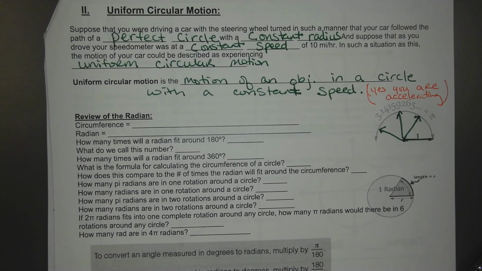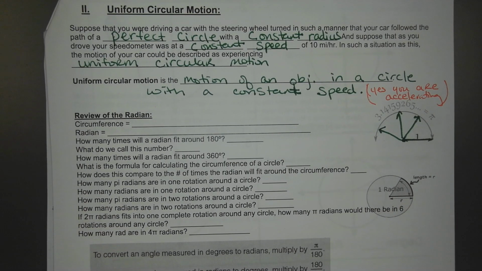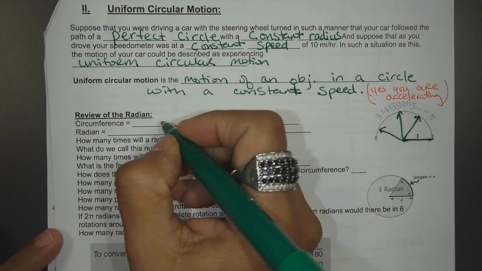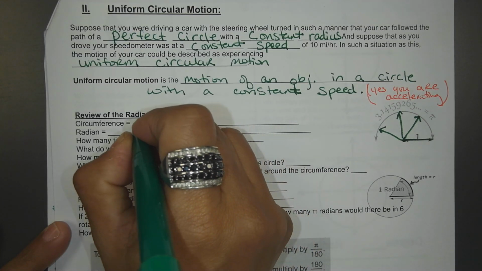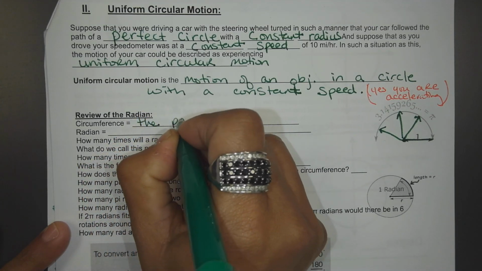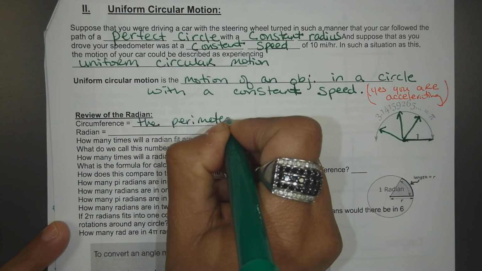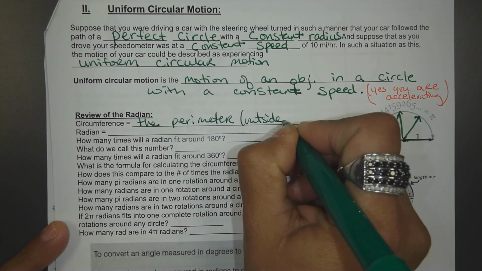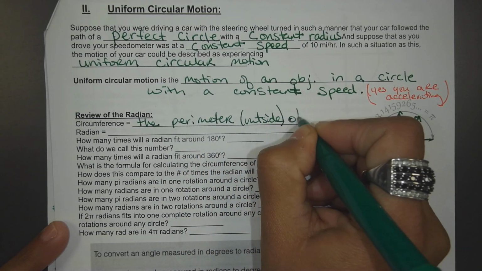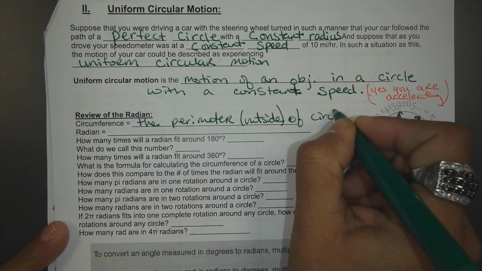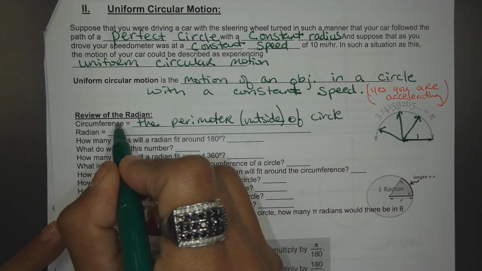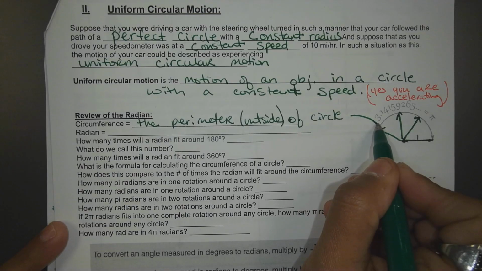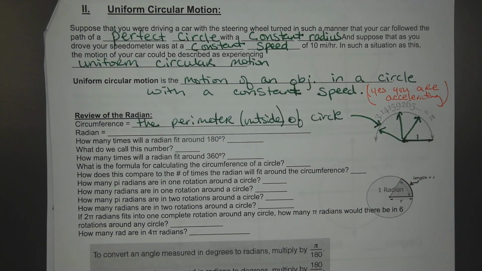Now, a couple of review words that we already know, but I need to bring these words back in. The circumference is the perimeter, or the outside of the circle, right? So the circumference would be out here, that outside perimeter of the circle.